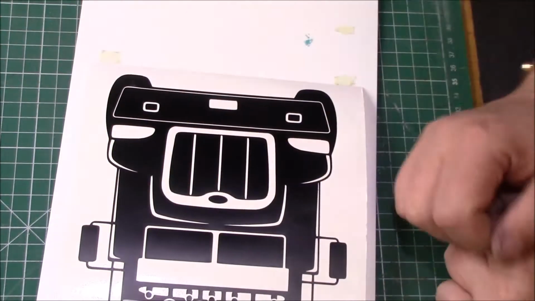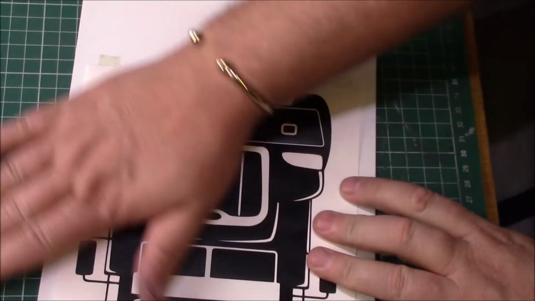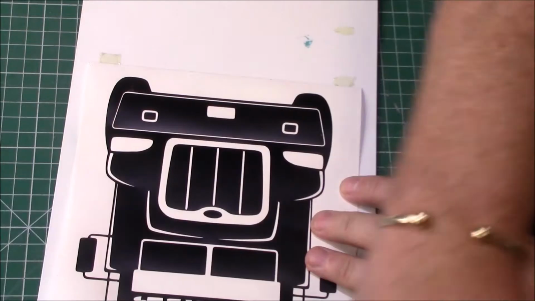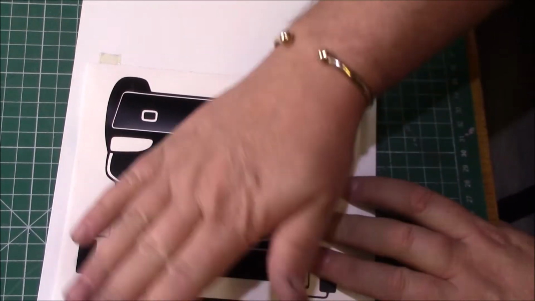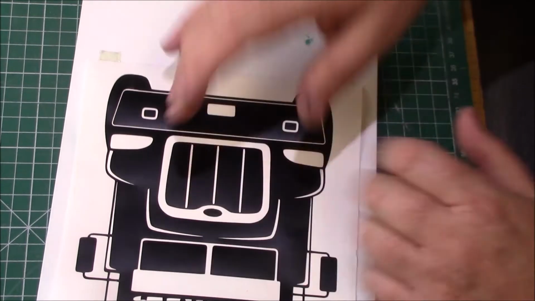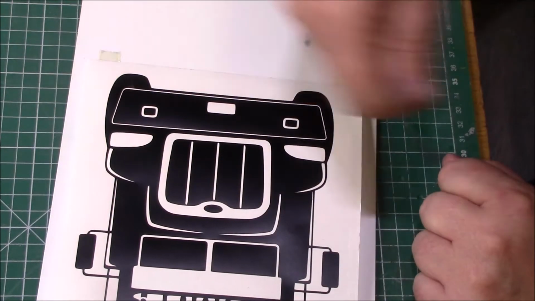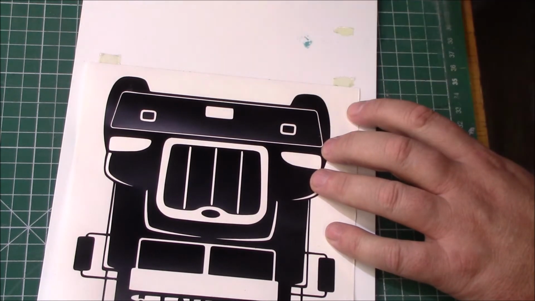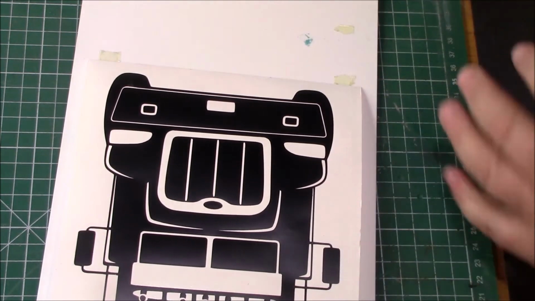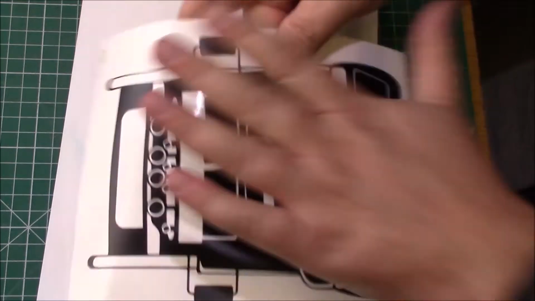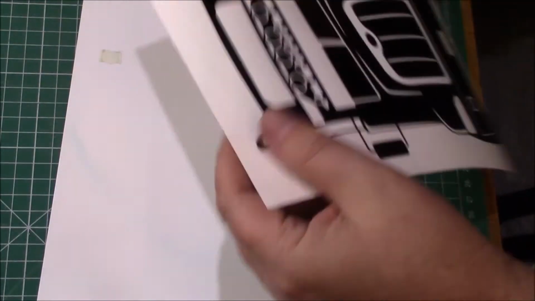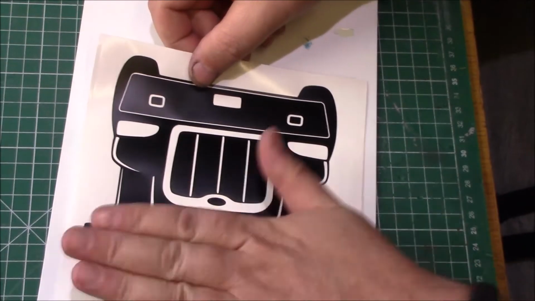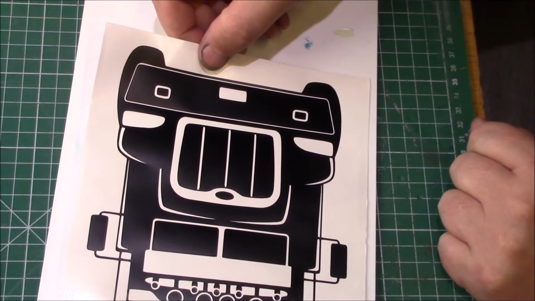Then just a bit of kitchen roll, just to dab it. Don't start wiping it because you might catch bits. Dab it to take the rest of the excess off, and then just go over it slightly with an air dryer, which also helps activate the glue quicker. If you just put this on application tape, you don't need an air dryer, you don't need nothing. It sticks like shit to a blanket.